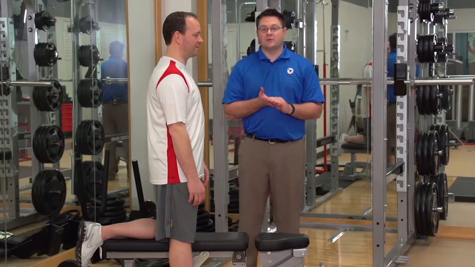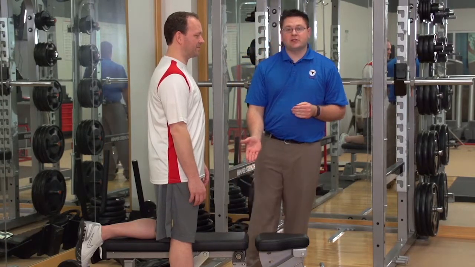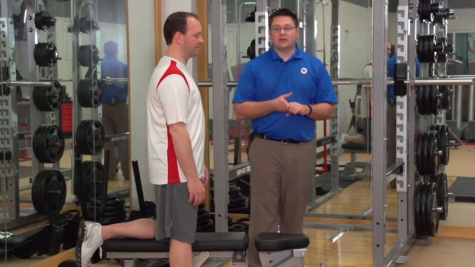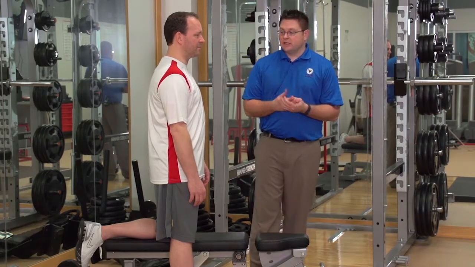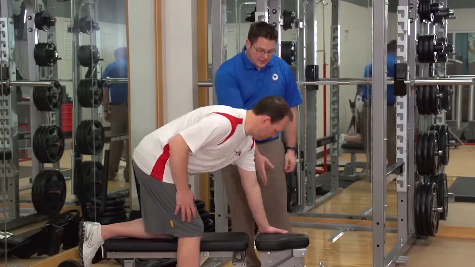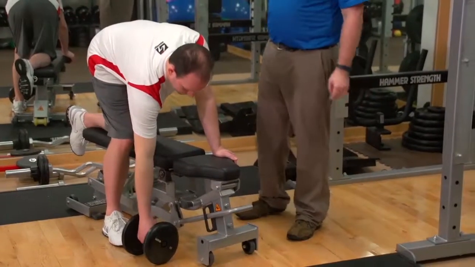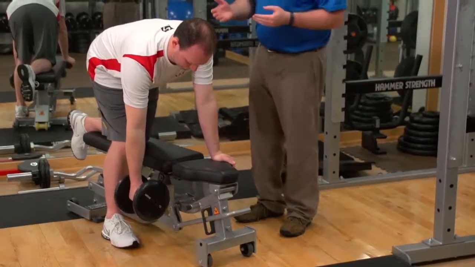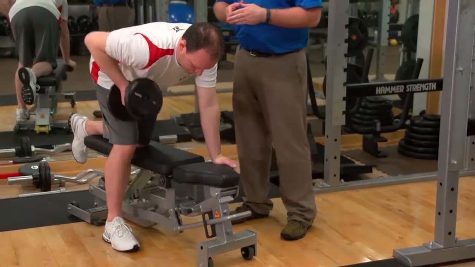Another variation of the row is the bent over one-armed row. For this, Steven is positioned on a bench. He has one knee on the bench. His opposite foot is on the ground to provide a base of support. He's going to bend over, place his hand on the pad. Now he wants his leg that's in contact with the ground to be on the same side as the weight. He'll pick up the weight and then bring it up towards his chest.